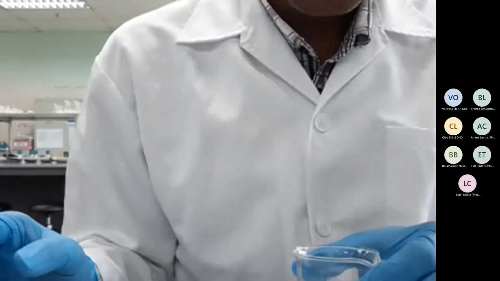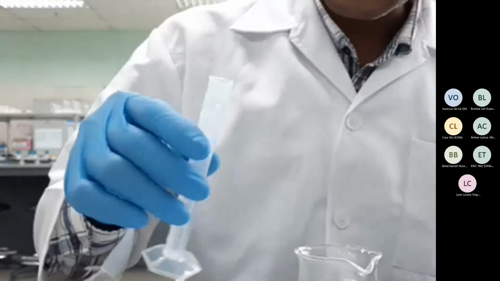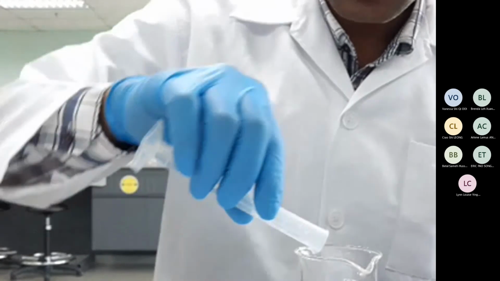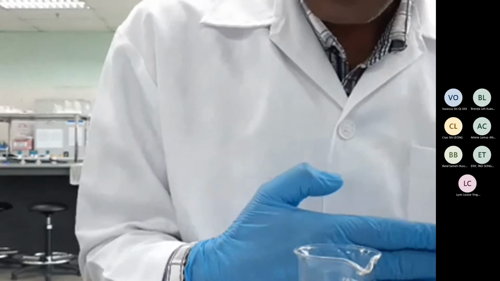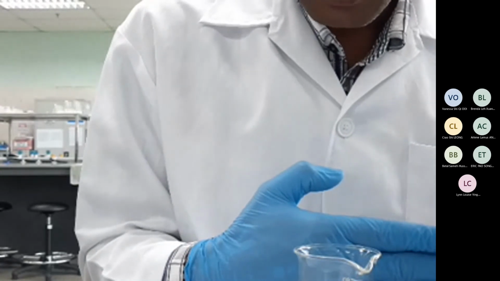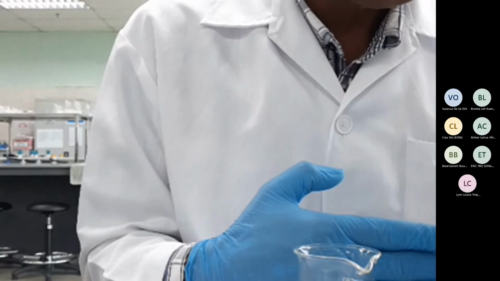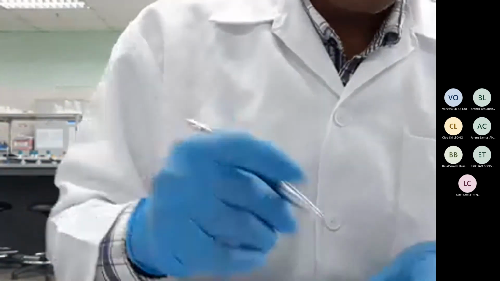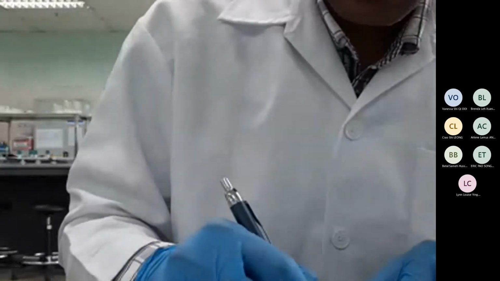I put it on the mark, and I take the stopwatch, and I add HCl. 1, 2, 3. So yeah, reaction started, and gone. It's just 9.2 seconds. It is gone at 60 degrees centigrade. Okay, so for C, it is 9.2 seconds.